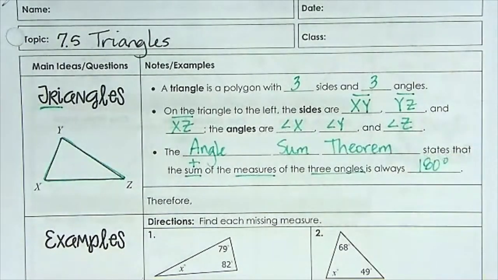So when I add all the angles up, it's got to equal 180 degrees for triangles. Most of us already know that.